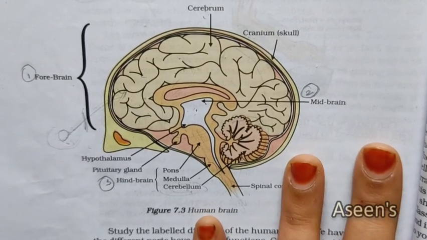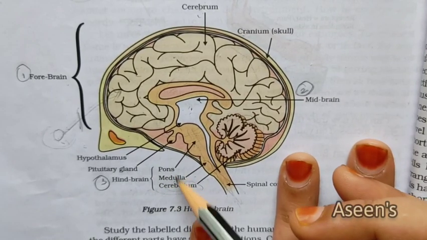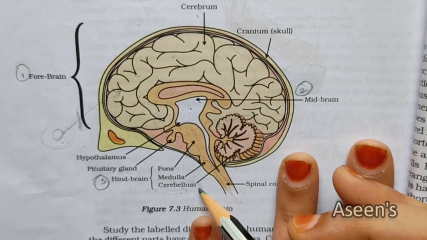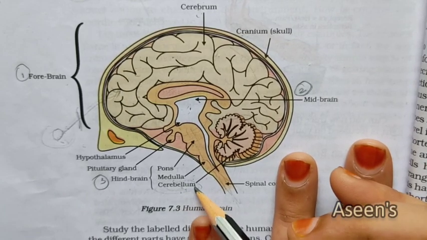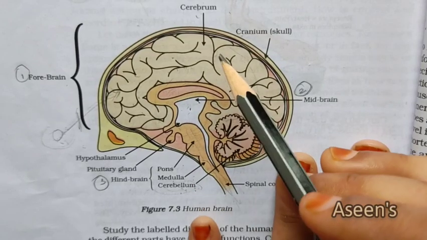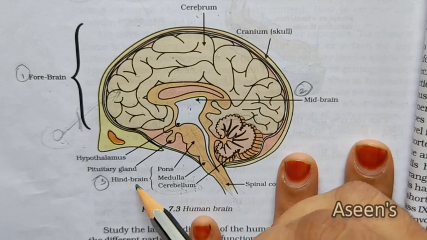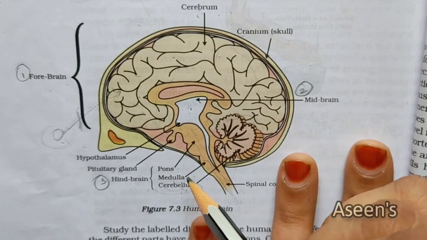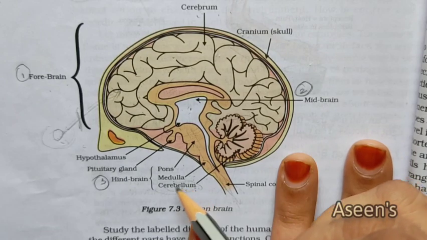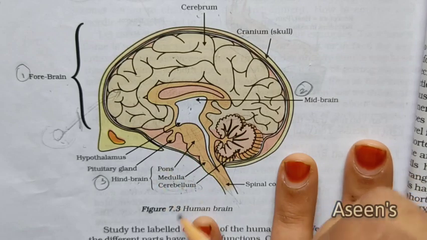And then lastly, your hindbrain. Your hindbrain is further divided into three parts: pons, medulla and cerebellum. Normally students mix up cerebrum with cerebellum. Cerebrum is a part of forebrain. Cerebellum is a part of hindbrain. You can remember it in this manner: medulla, cerebellum. You have got double L's in both. So whenever you have double L's, they come under hindbrain. You can remember it in that manner.